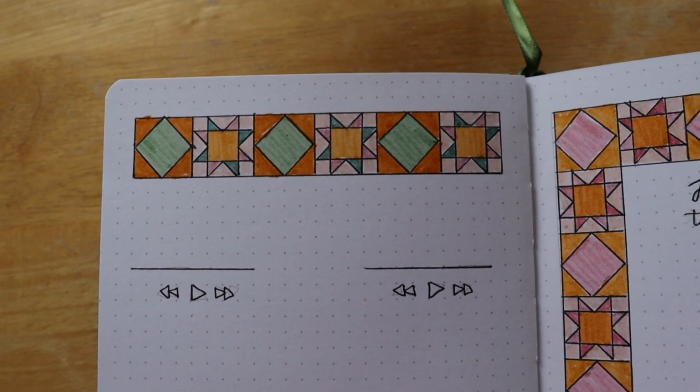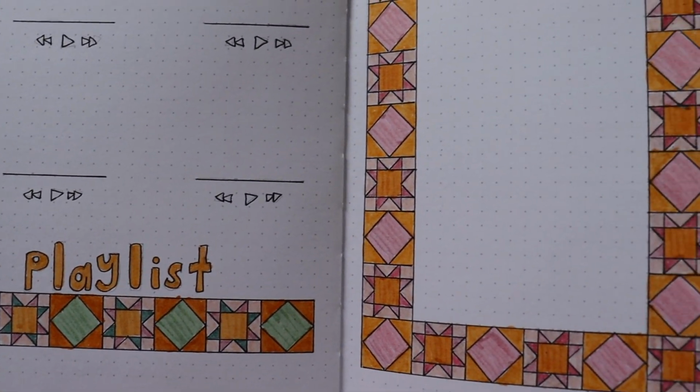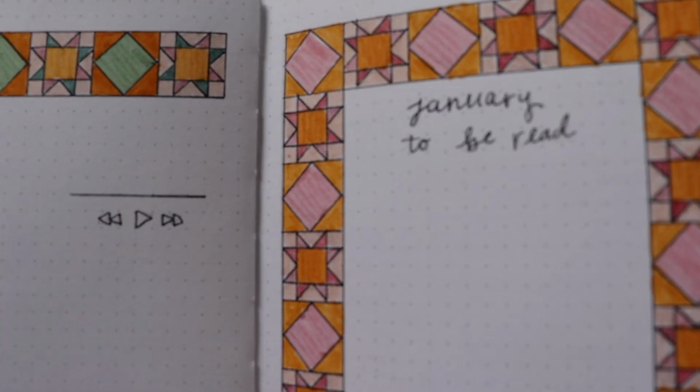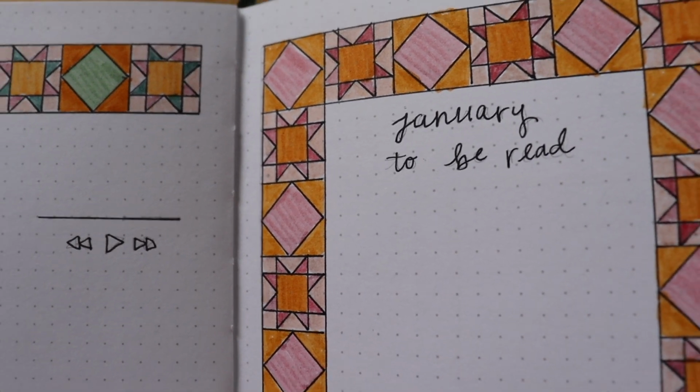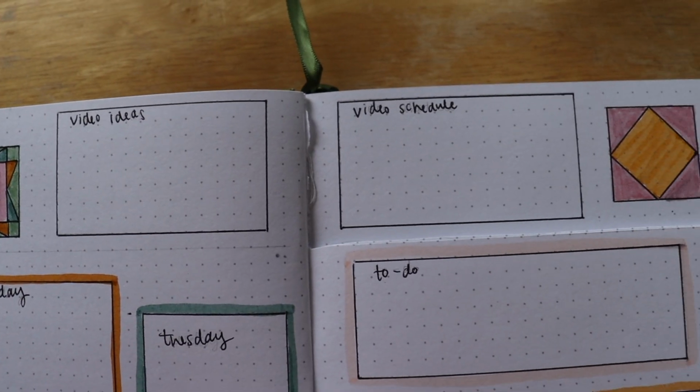I honestly love this theme. I think this is one of the best themes I've done in quite a while. It really sparked a lot of joy with me. I had so much fun drawing it out. Even though it was tedious, it was honestly really relaxing to just draw all the lines and color things in.